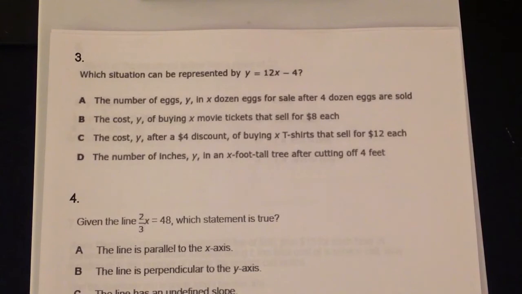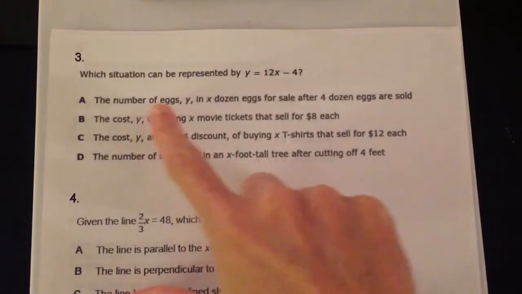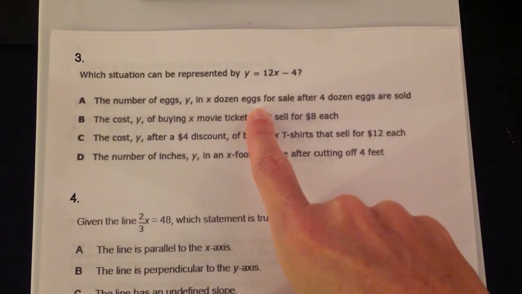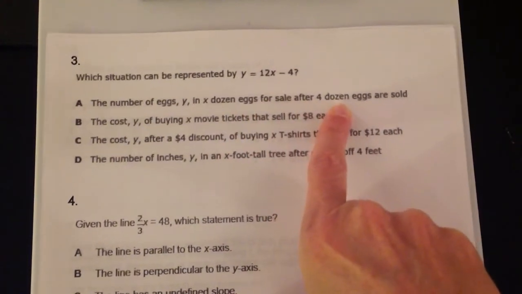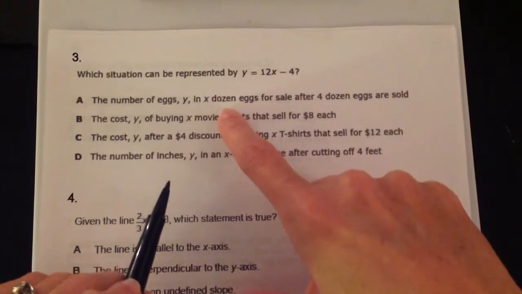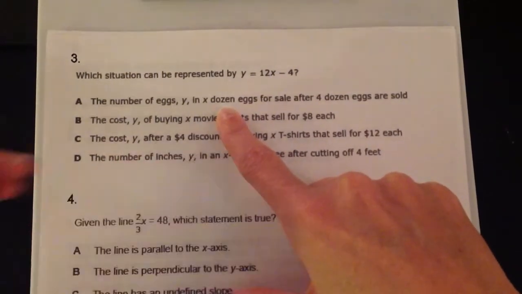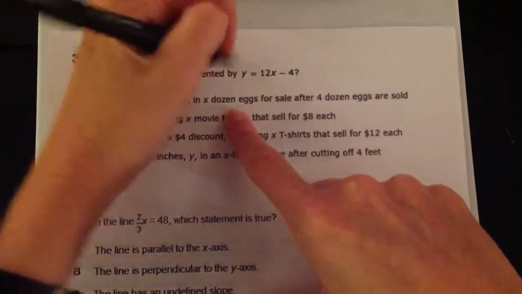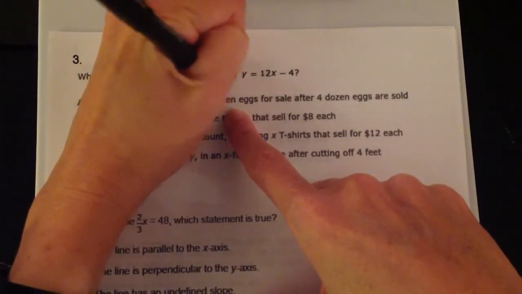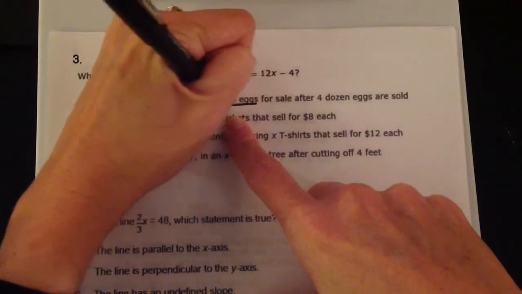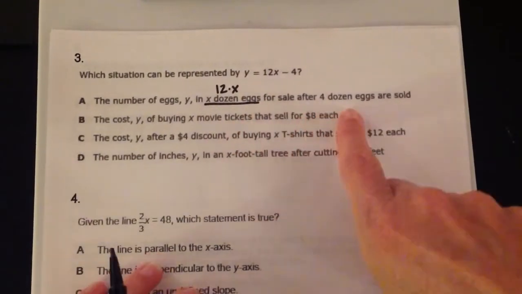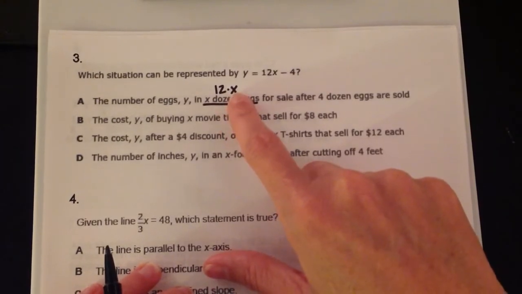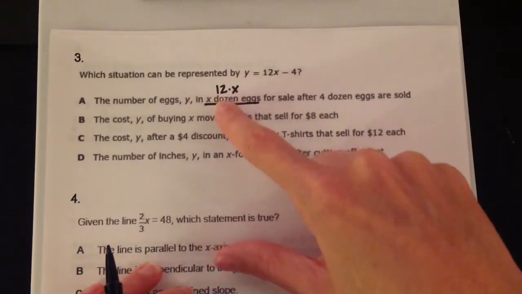Okay, so let's go through our answer choices. The number of eggs y in X dozen eggs for sale after 4 dozen eggs are sold. Okay, so we know that this is the number of eggs. Well, how many eggs are in a dozen? 12. So this is showing us that we are taking 12 times X for X dozen eggs, right? So if we have 2 dozen eggs, we really have 24 eggs here, correct?